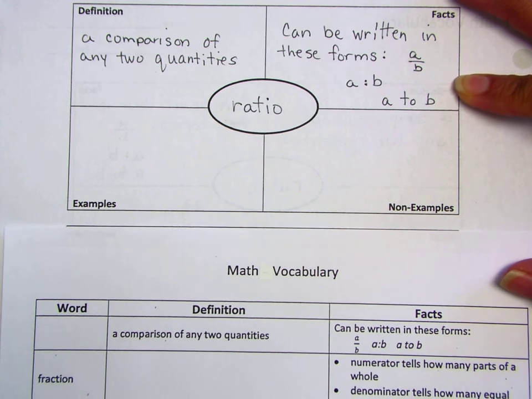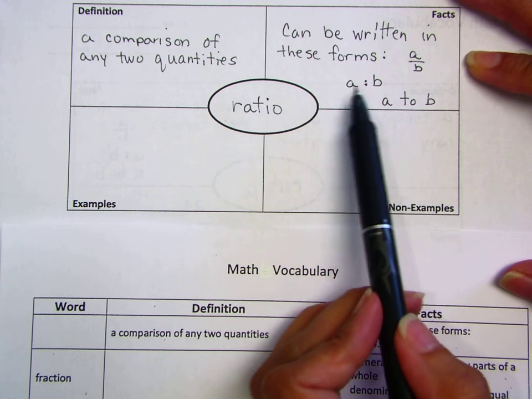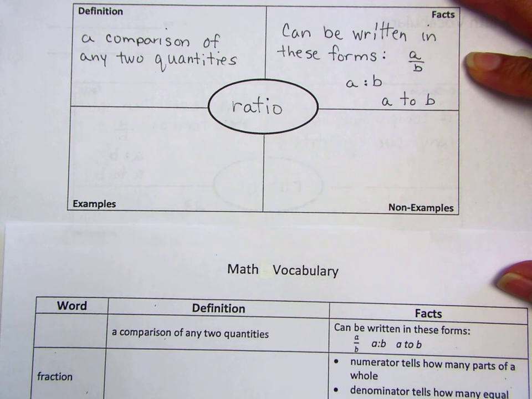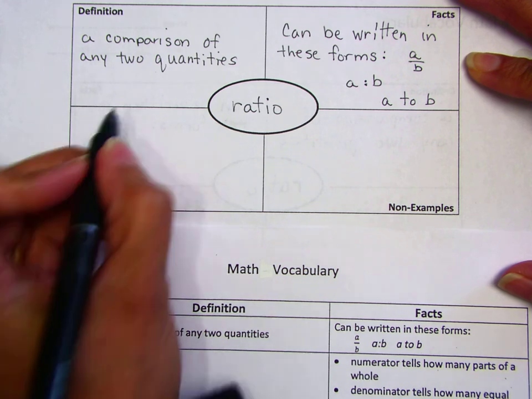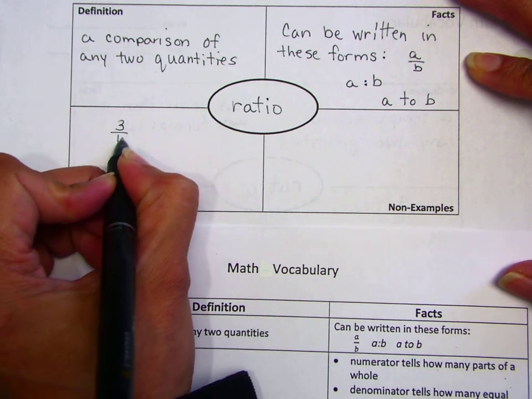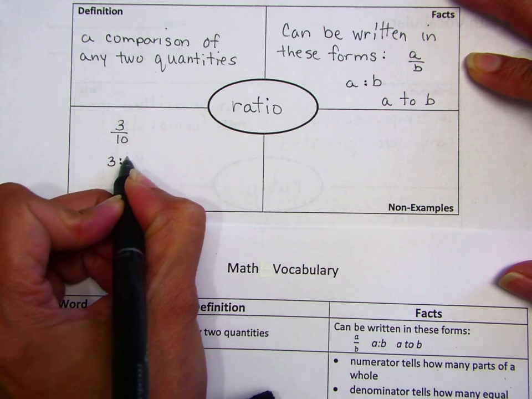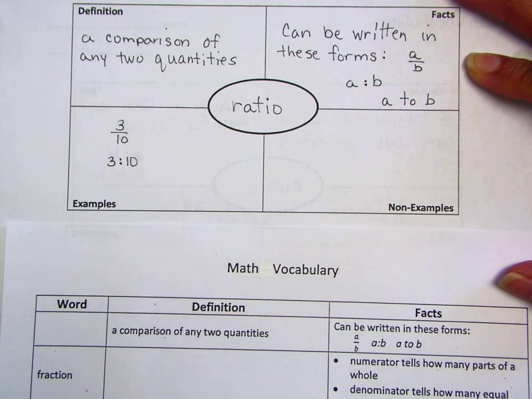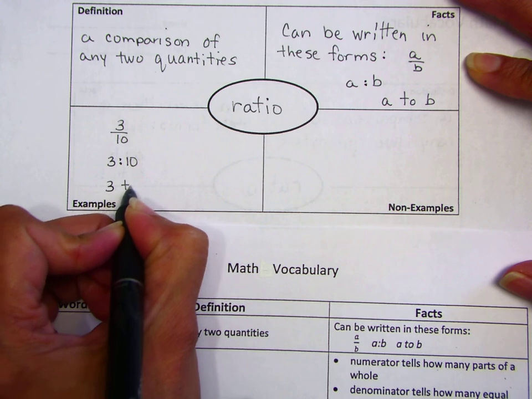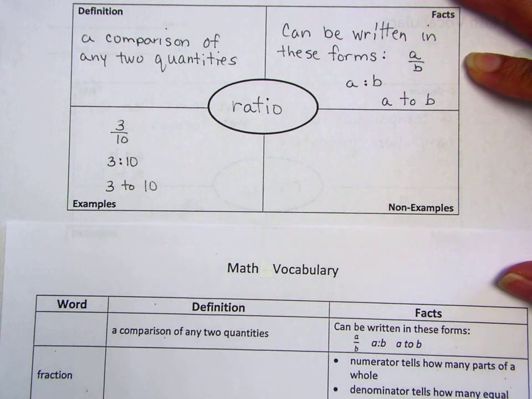So now I want to write some examples, and I'm just going to take my examples right from these forms and replace a and b with values. So let's do 3/10. There is a fraction. Here it is written 3 to 10. And written out. So those are 3 examples of ratios.